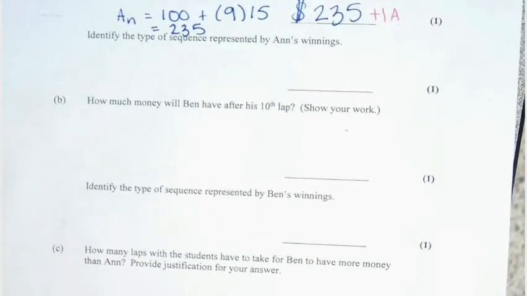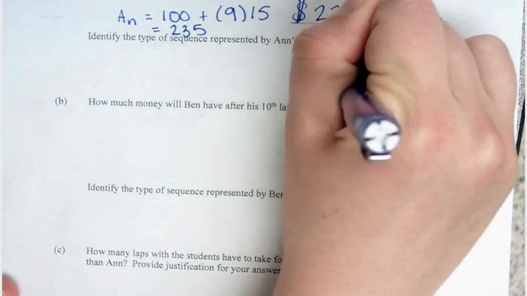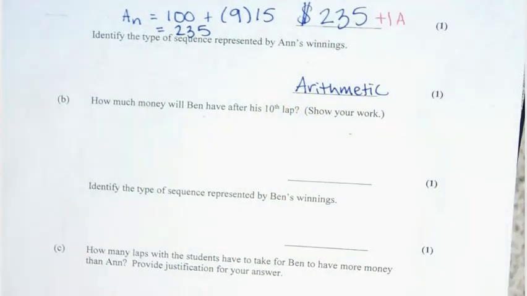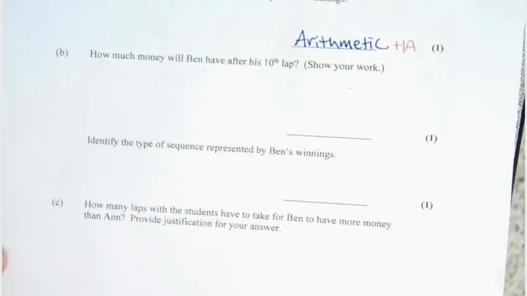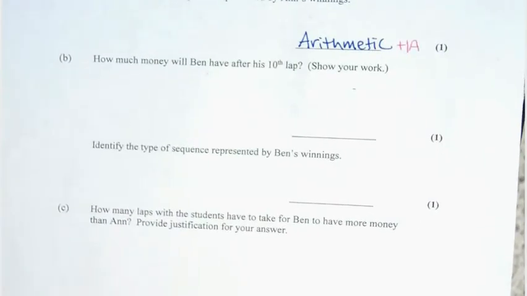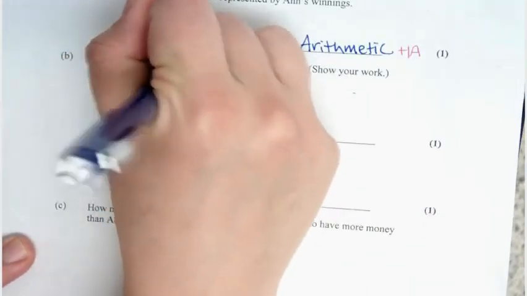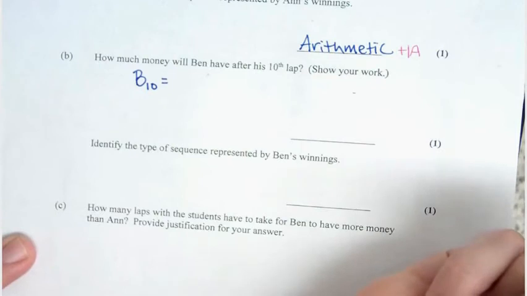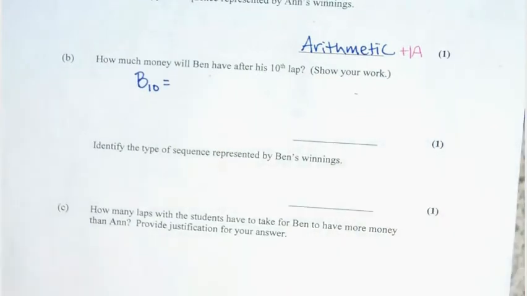Okay, then it says identify the type of sequence represented by Anne's winnings. This is arithmetic. And you get 1 for that answer. Then it says how much money will Ben have after the 10th lap. So this one is asking about Ben's 10th lap. Remember that Ben has a geometric sequence. So we want to do the sum of our first 10 terms.